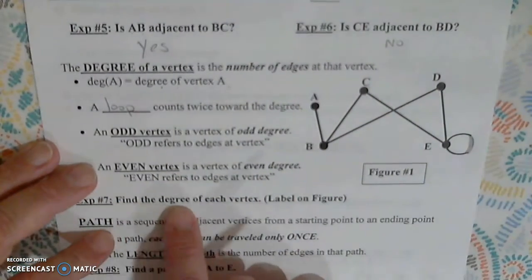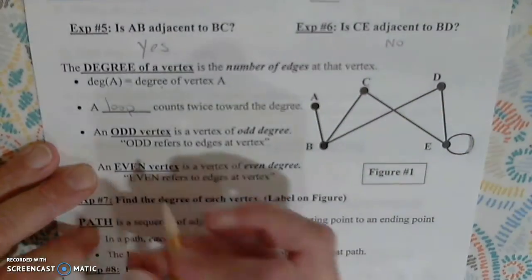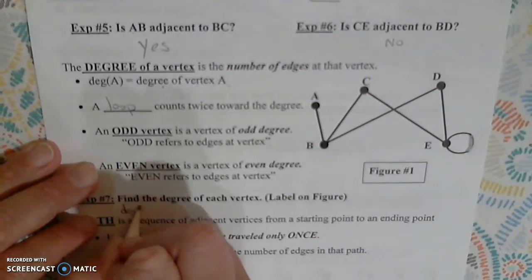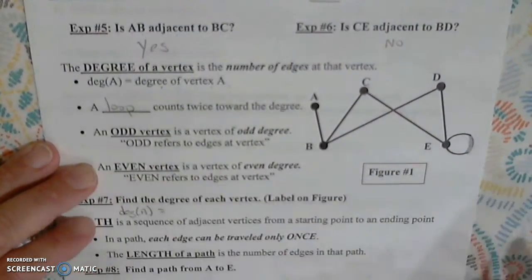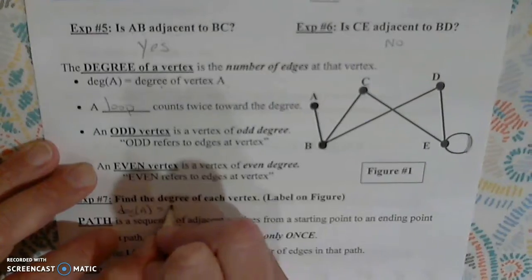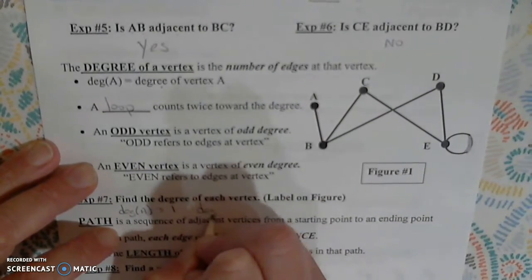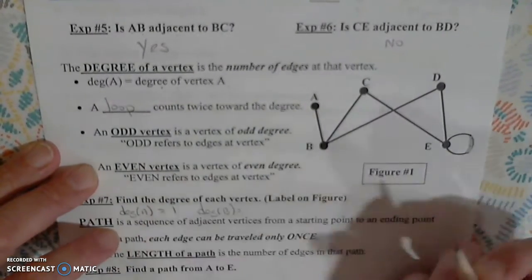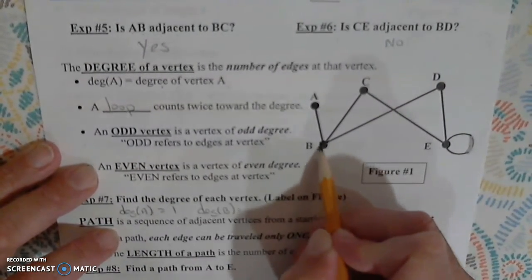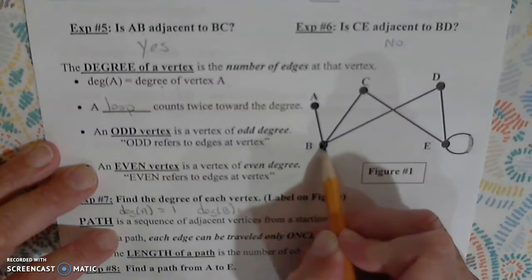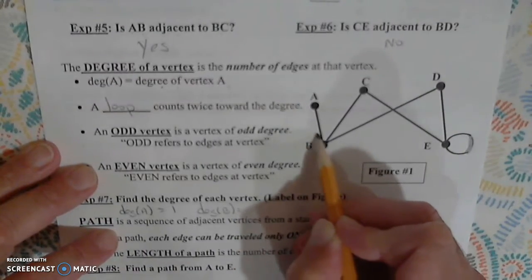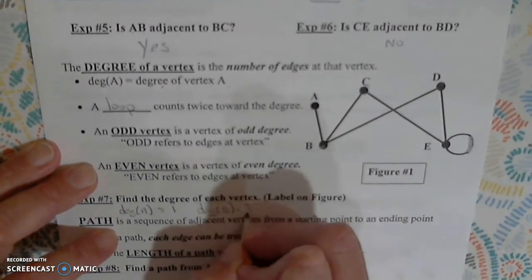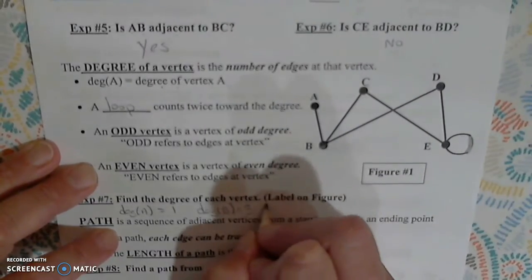All right, so find the degree of each vertex. So let's start with the degree A. And what is that? Well, we already said that was 1. All right, what about degree B? And like I said, you just go to that vertex and then you just count how many edges come into it. So 1, 2, 3. So degree B would be 3.